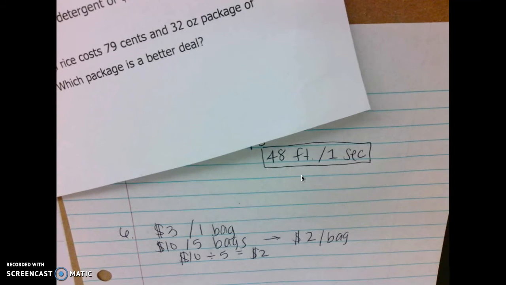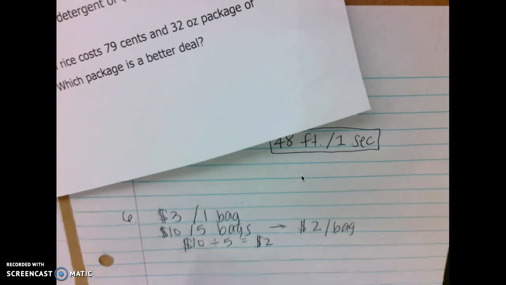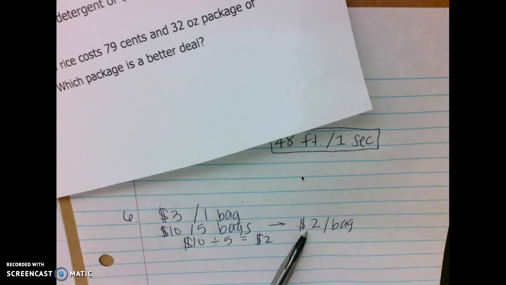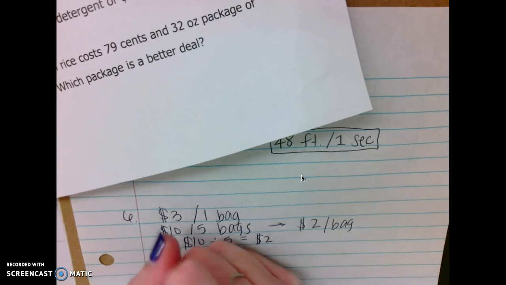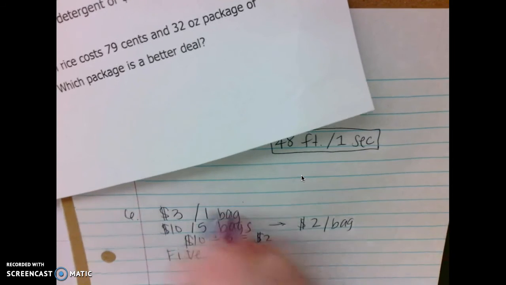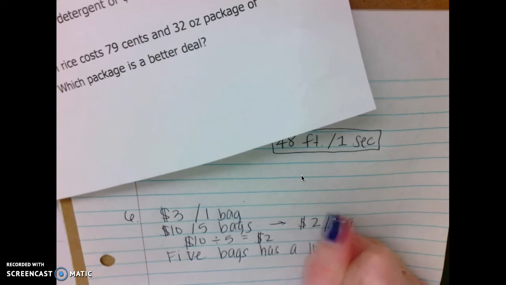That was weird. So when you get the big pack, it's actually a better deal because you're only paying $2 for every single bag. So I would say 5 bags has a lower unit price.